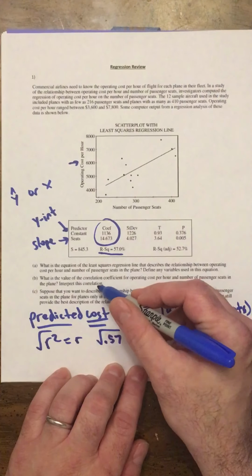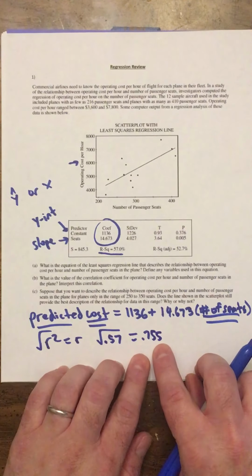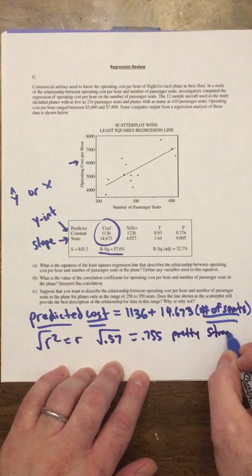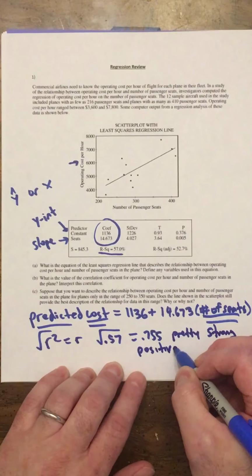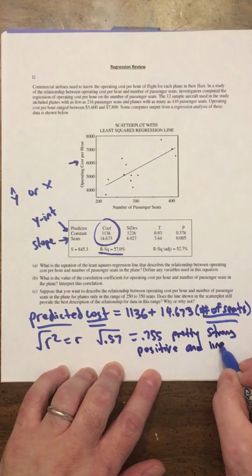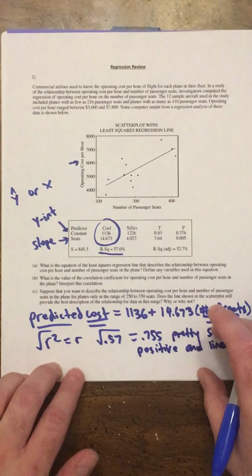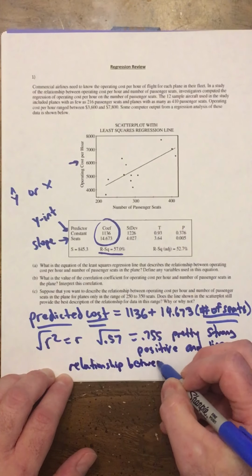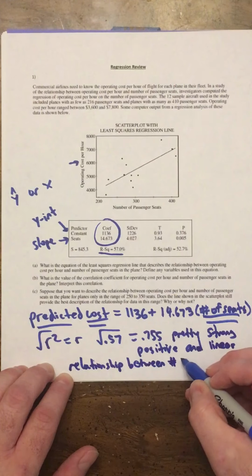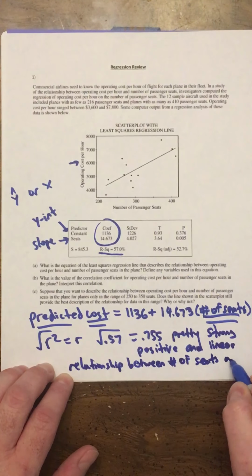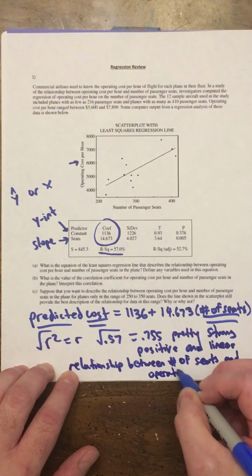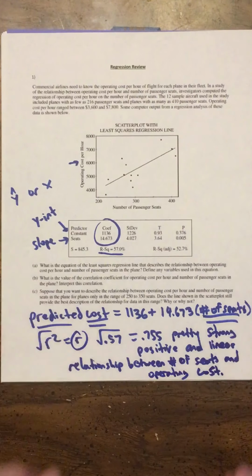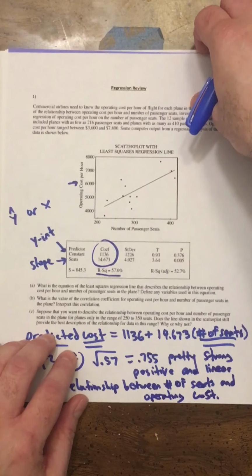And now it asks us to interpret what this means, right? So what this means is that there's a pretty strong, let's say, pretty strong, positive, and linear relationship, this data, after all, is linear, between, and you want to use your context here, number of seats on the passenger plane, and the operating cost. Okay, and that explains what r is.